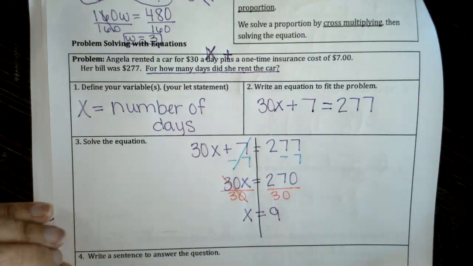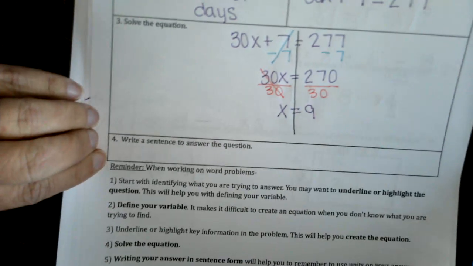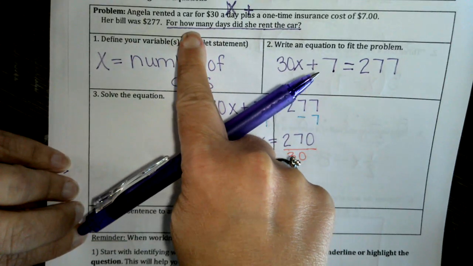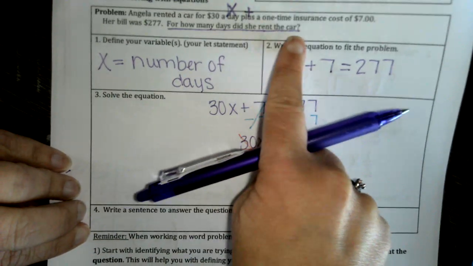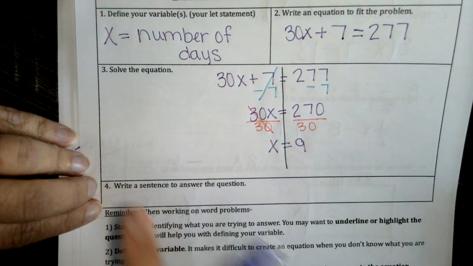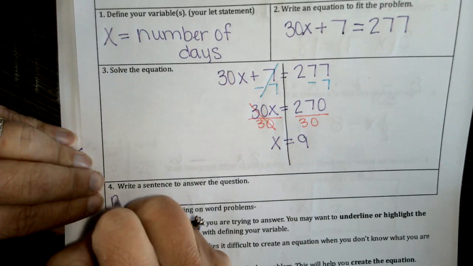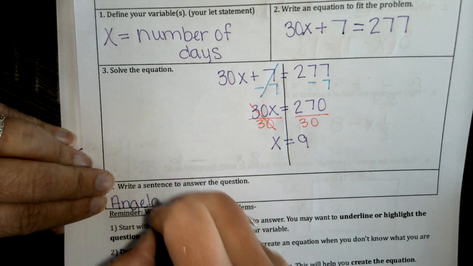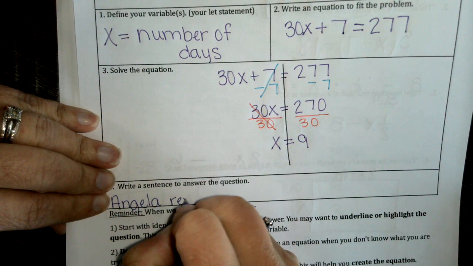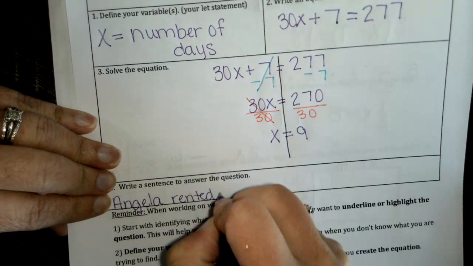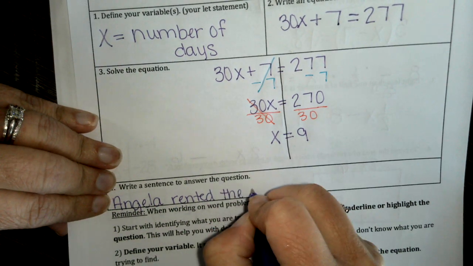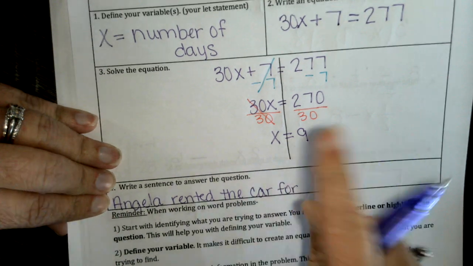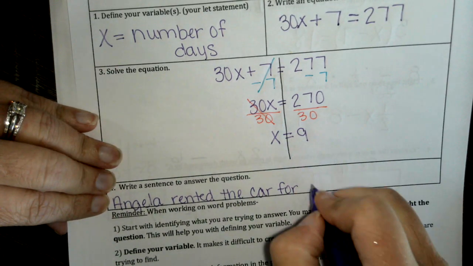Now, it says write a sentence to answer the question. What was the question? We underlined it. For how many days did she rent the car? So we're going to answer the question. Angela rented the car for 9 days.